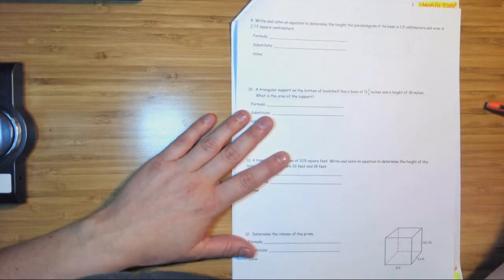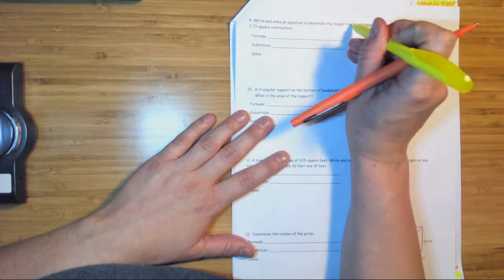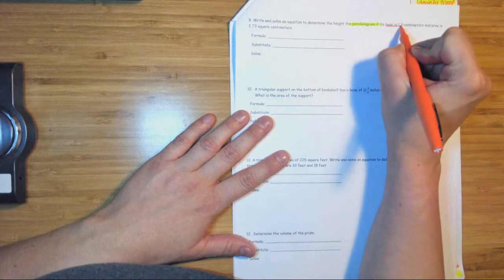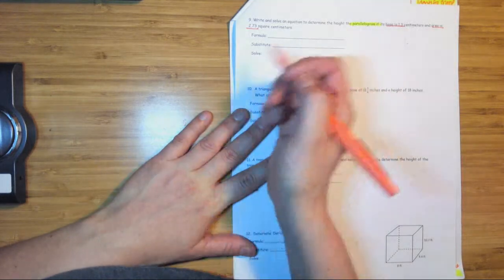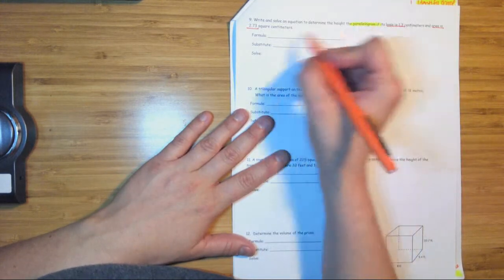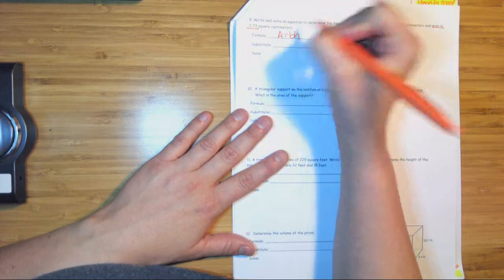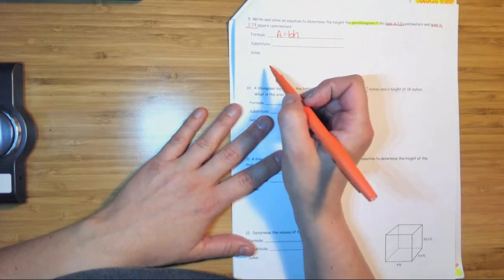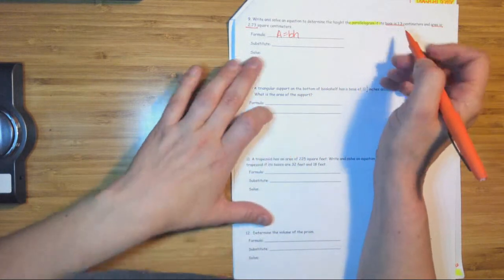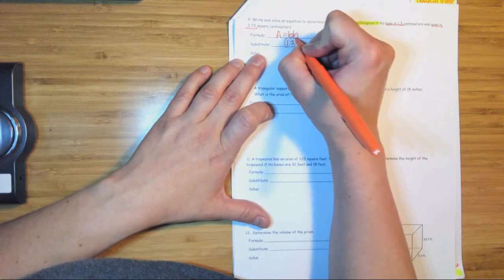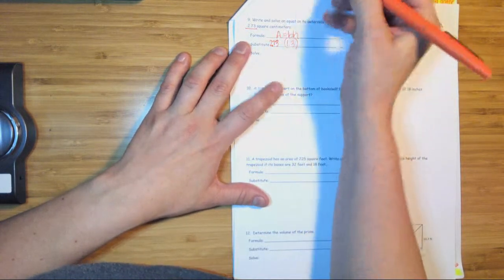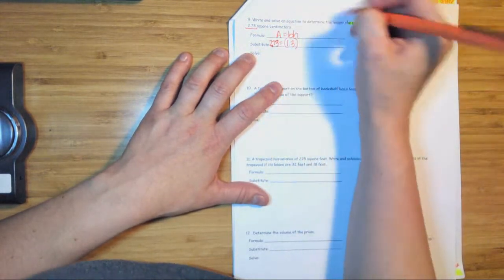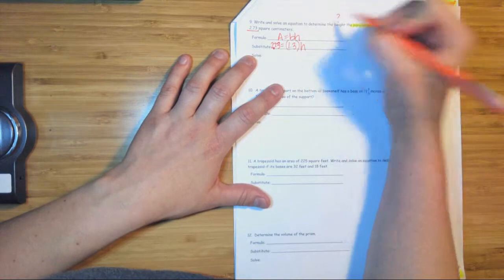All right, number 9. Write and solve an equation to determine the height of the parallelogram. So there's my formula. The base is 1.3 centimeters and the area is 2.73 square centimeters. So my shape is a parallelogram, so the formula for that is base times height. Now we're going to substitute in what we know. So it tells me the base is 1.3, so instead of B I have 1.3. And the area is 2.73, so I have 2.73 underneath area. I do not know the height, it asked me to determine that, so that's my H.